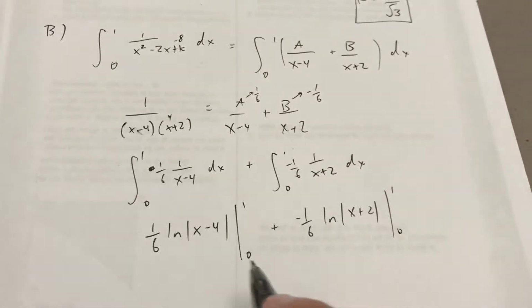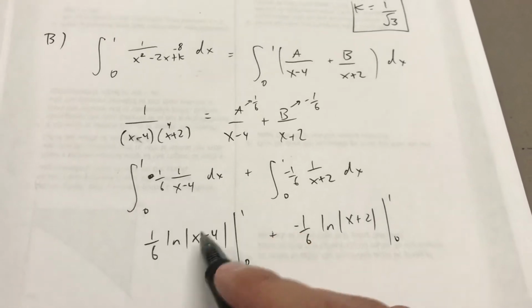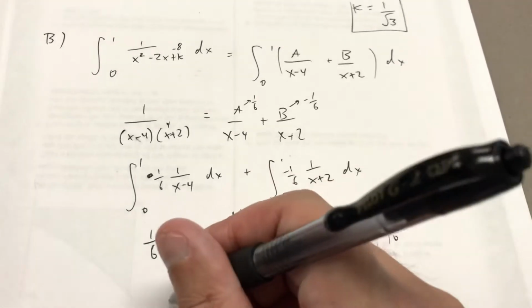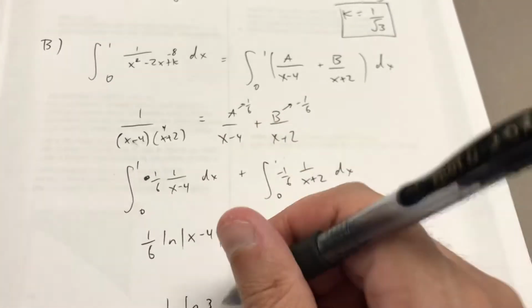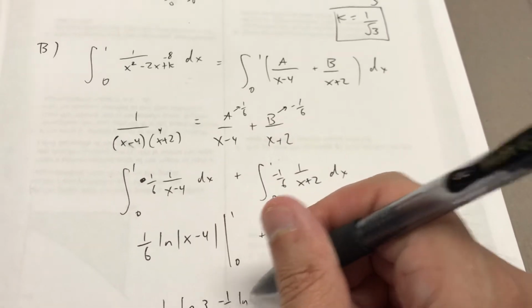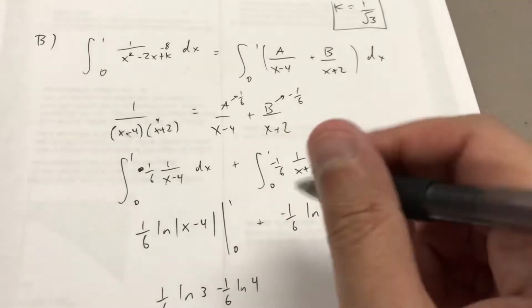And anyway, you should be able to pop everything in here. Remember, you've got an absolute value here. So 1 minus 4 is negative 3, but you're going to make it positive. So that'll be 1/6 ln of 3. You're putting 0 in here. That's going to be 1/6 minus the ln of 4, okay?